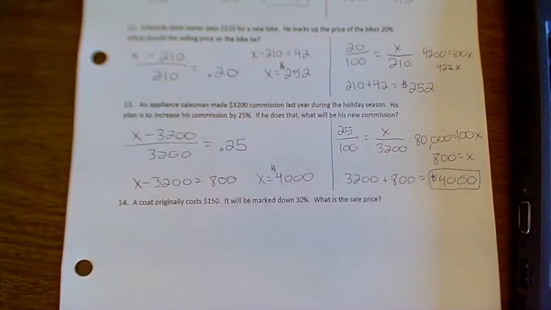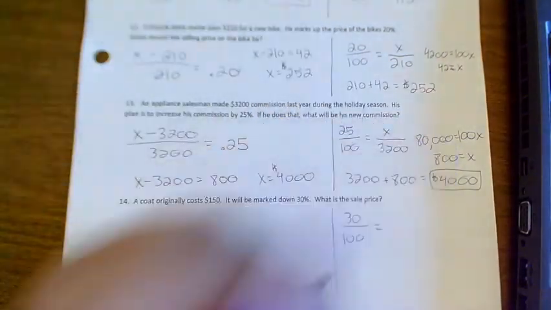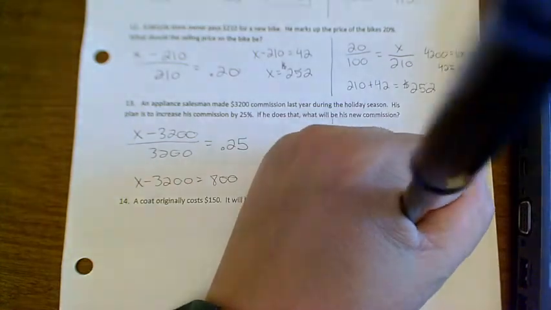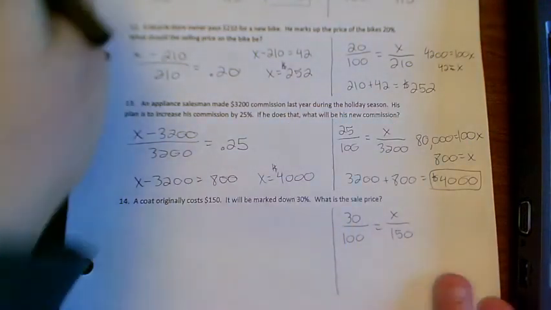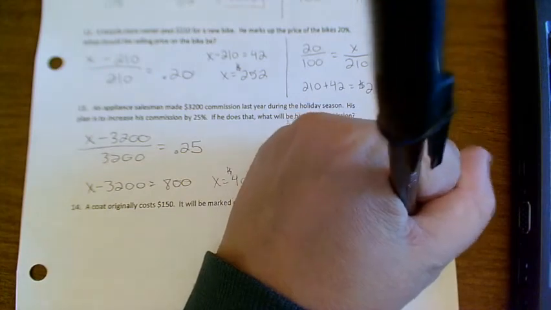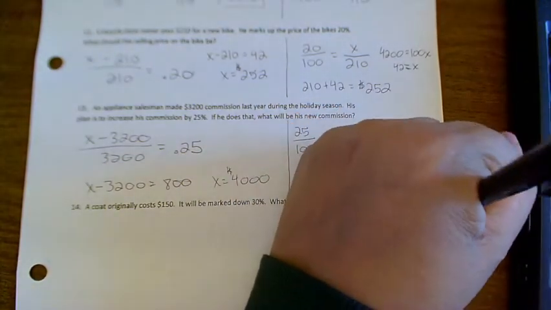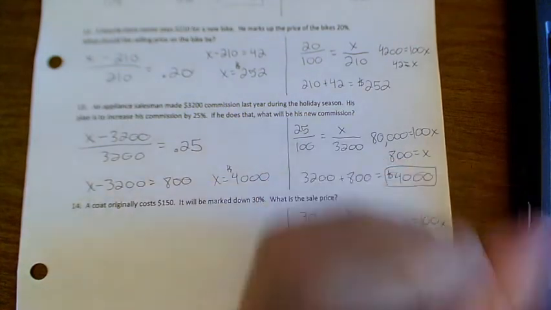And then finally, a coat originally cost $150. It will be marked down by 30%. What is the sale price? So for this one, 30% out of 100. It was originally $150. So first of all, how much is it being discounted by? So you could cross multiply. 150 times 30 is 4,500. So that equals 100x.